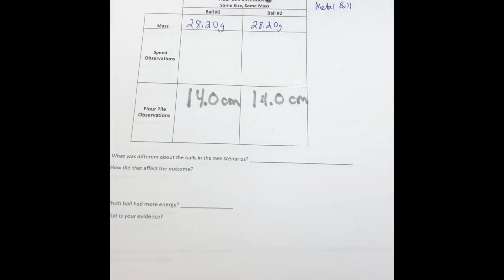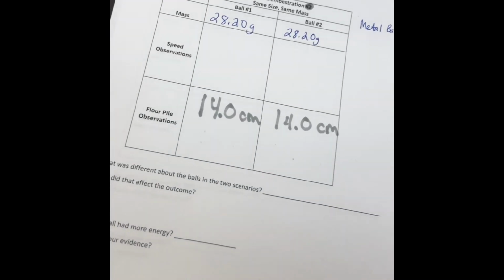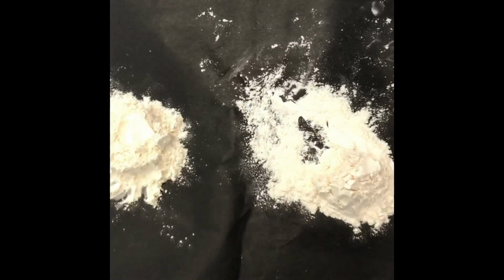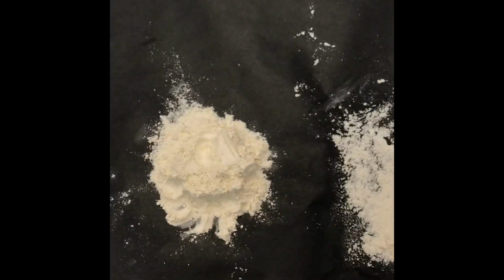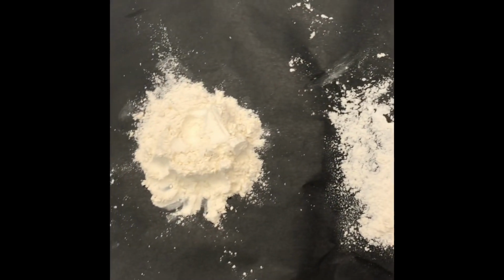So you need to fill in some information about the speed that you notice these objects fall, or you can even talk about what we learned last class about objects that fall, how mass affects what and relates to inertia. You can use some of those ideas. And you can also talk about the observations of what you saw when it came to the flour piles. What's the difference between the two? Okay, so here's a quick glimpse at the craters. And go ahead and record those results now.